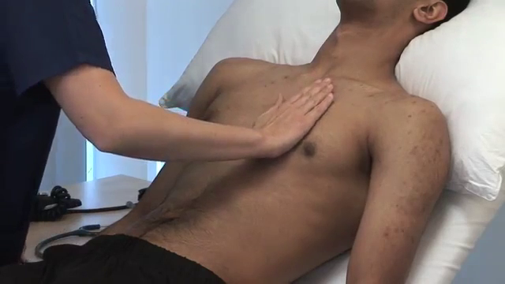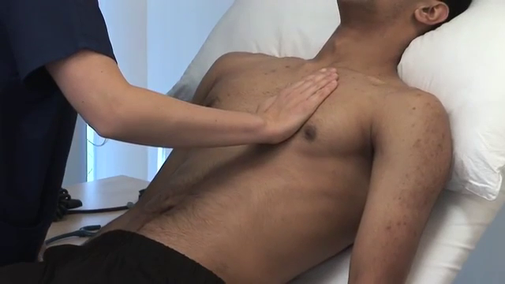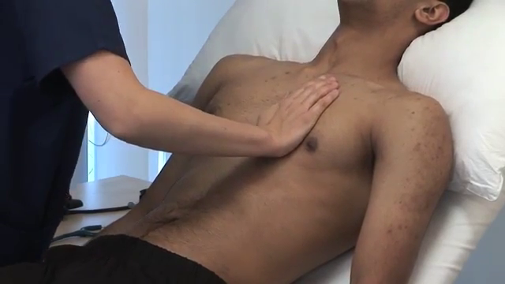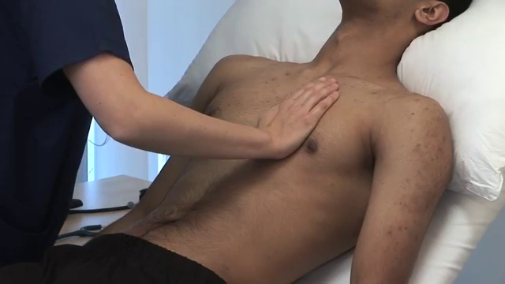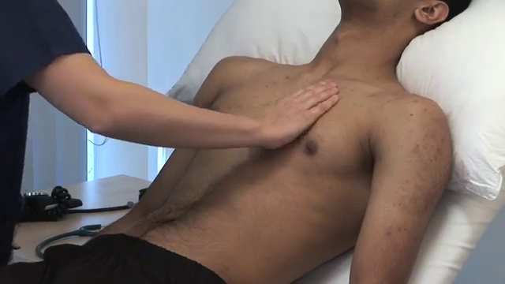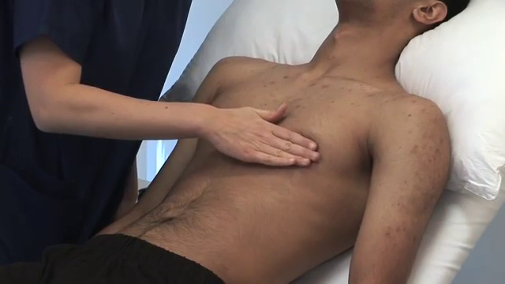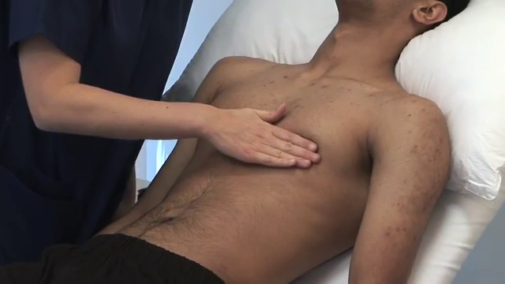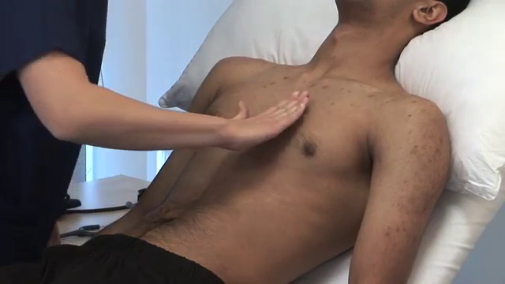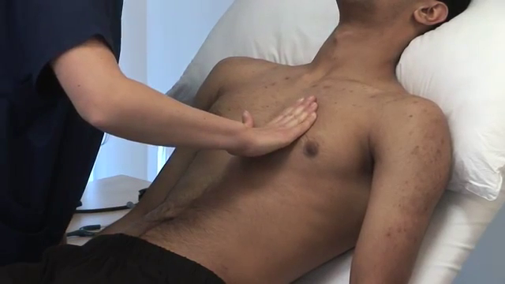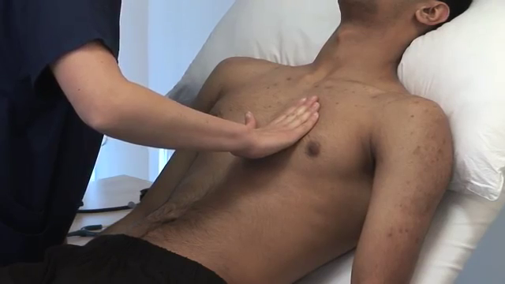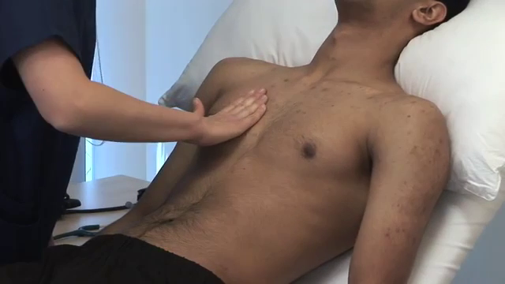Could you take a deep breath in? Breathe out and hold. Feel for right ventricular heave with the heel of your hand in the left parasternal position. Breathe normally. Feel for thrills with the pads of the fingers at the apex and the left and right sternal edges. A thrill is a palpable vibration.